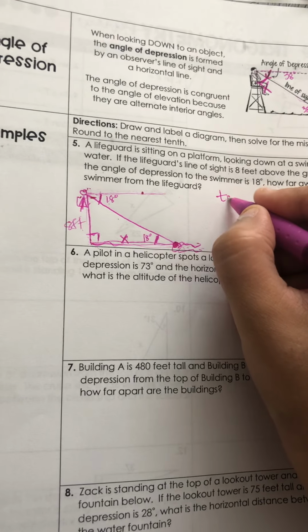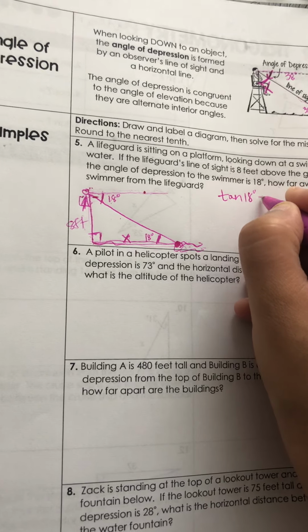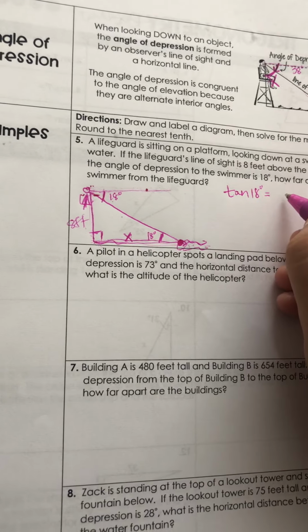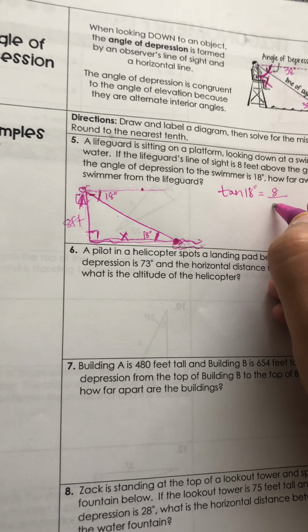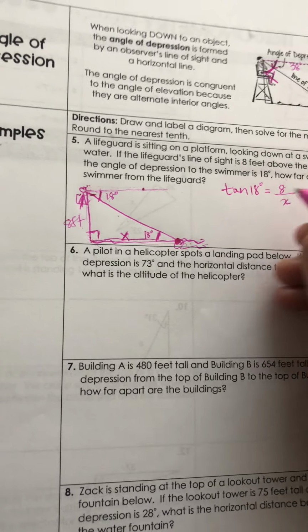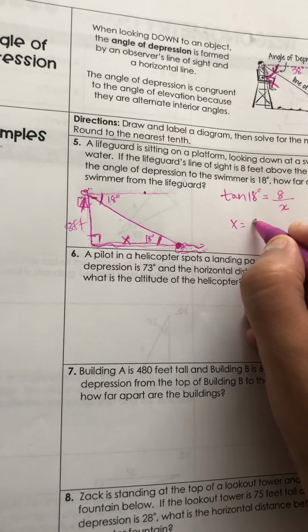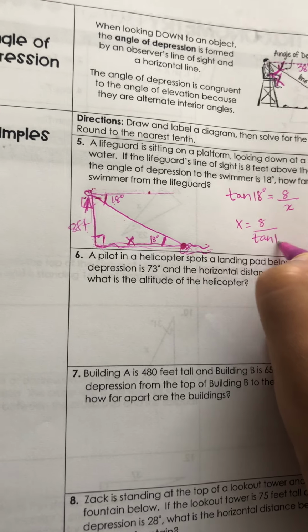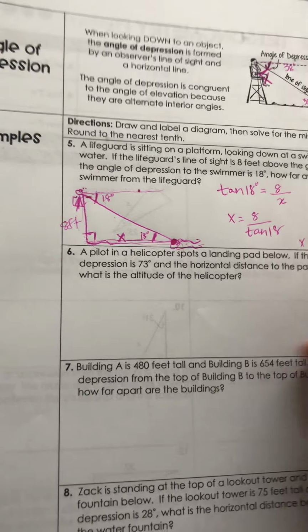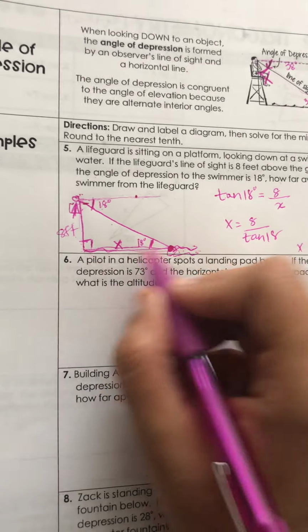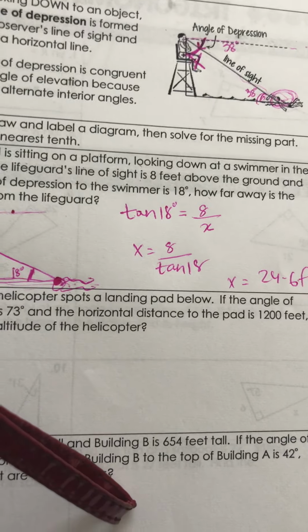Tangent of 18 degrees is equal to opposite over adjacent, meaning 8 over x. Cross multiply, I get x equals 8 over tangent 18 degrees. So I get x equals 24.6 feet. So the distance between the observer and the swimmer is this.